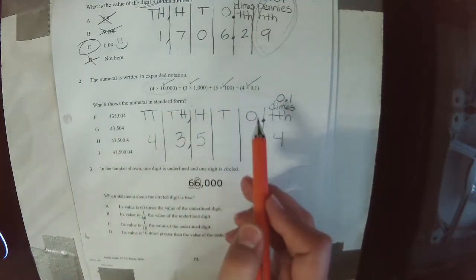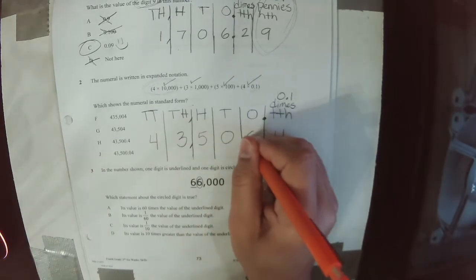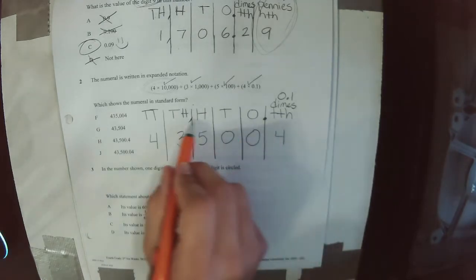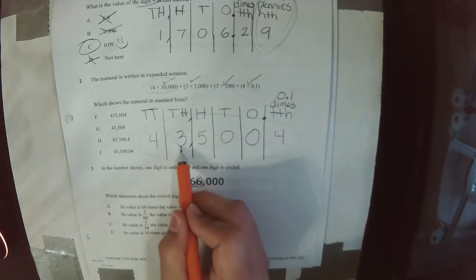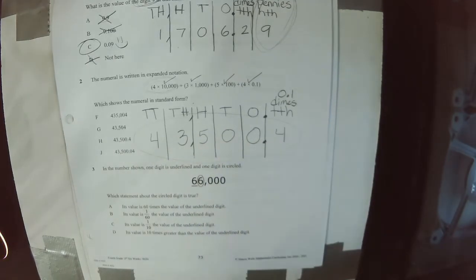Well, those are all the things they told me, but I've got blank spaces. What can I do to these blank spaces so they won't just be blank? Violet? What could I use to fill in these blank spaces? You can add zeros. So this is the number that they want. 43,500.4.